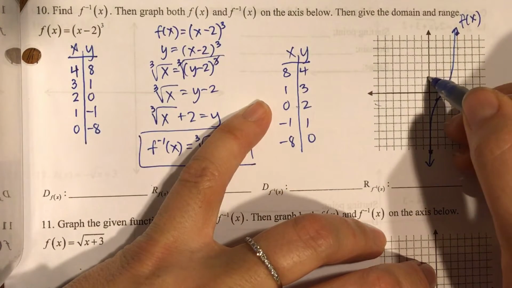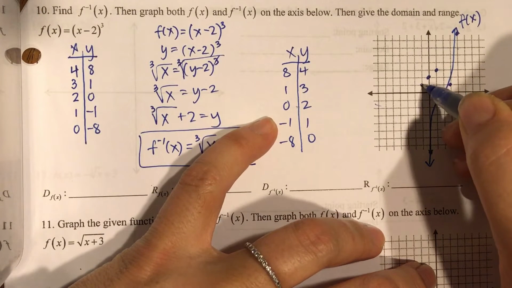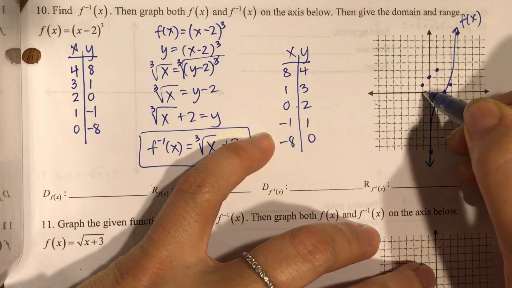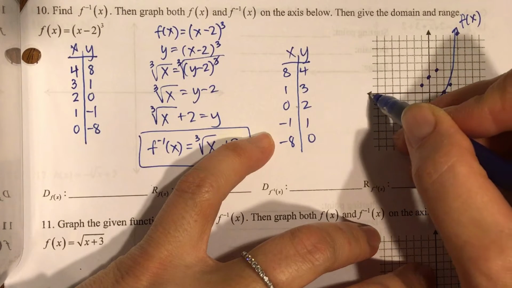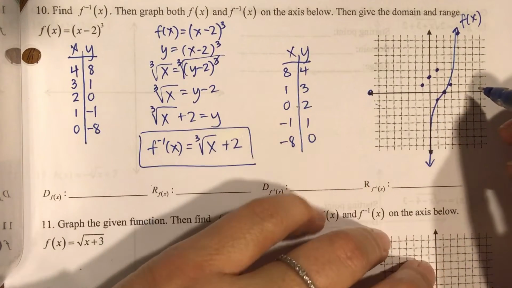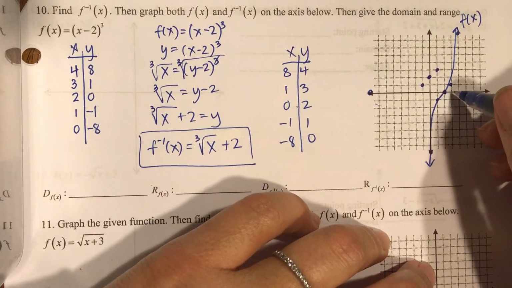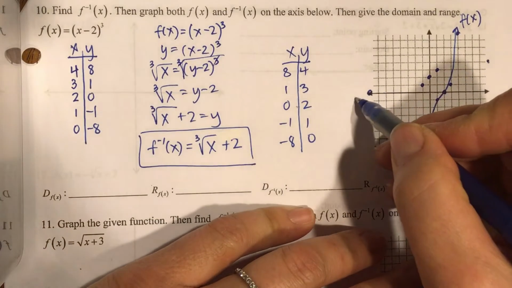So 0, 2 is here. 1, 3 is there. -1, 1 is here. -8. 2, 4, 6, 8, 0. And then this one's 8, 4. 2, 4, 6, 8. There. Okay.